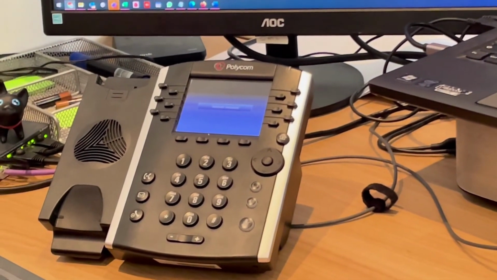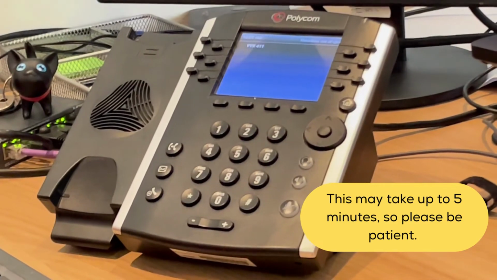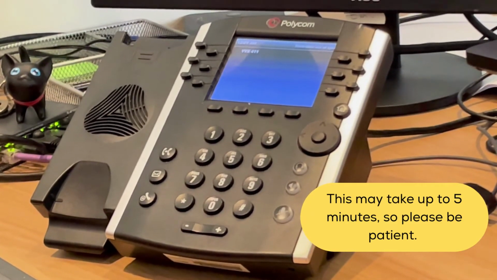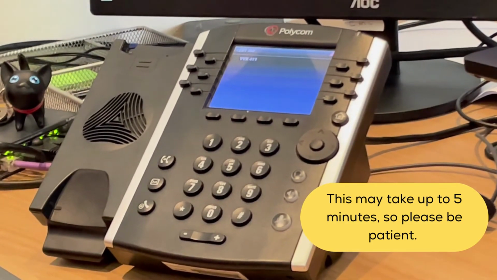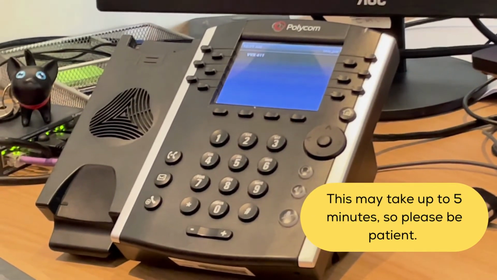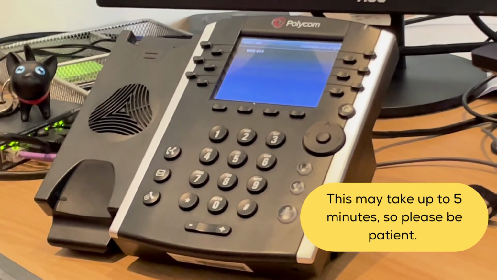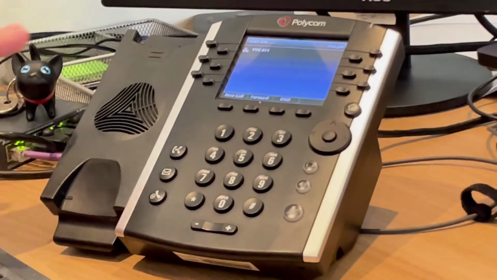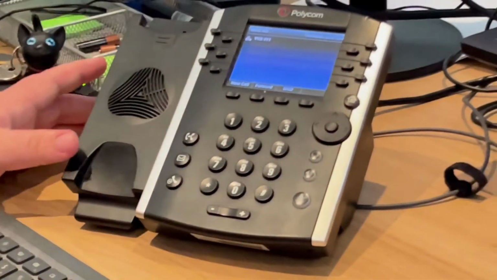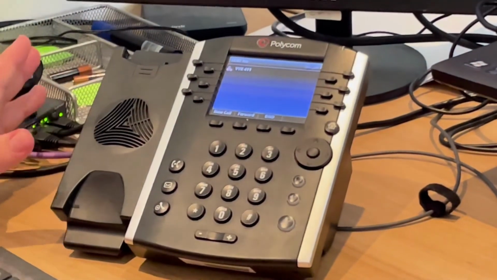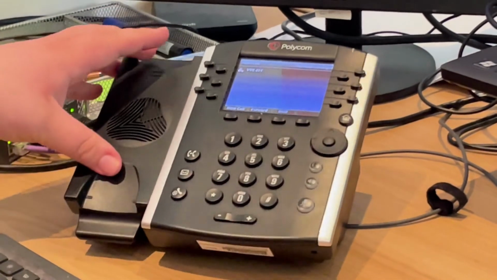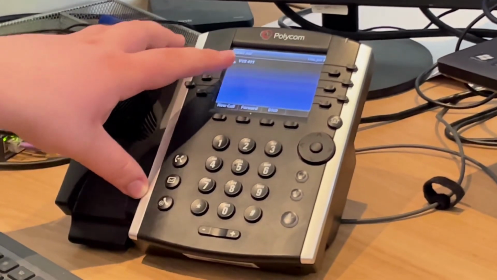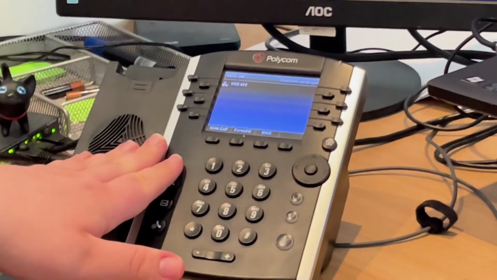So we're just going to wait for this phone to come back online. Okay, now the phone is in a factory default state. You will know that that's the case on your phone because, similar to this phone, you will have a single option at the top left saying VVX followed by a number, and the buttons will appear along the bottom.